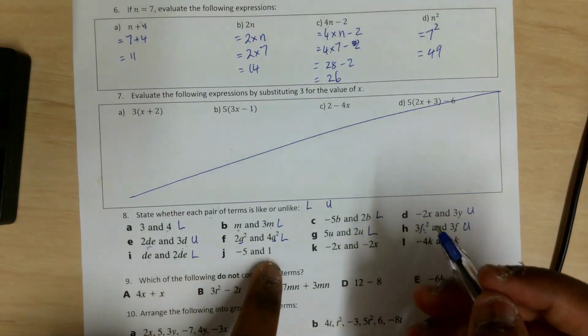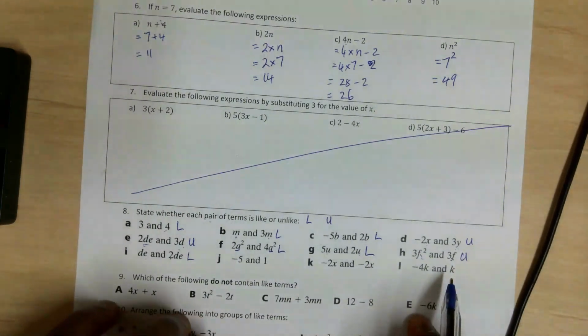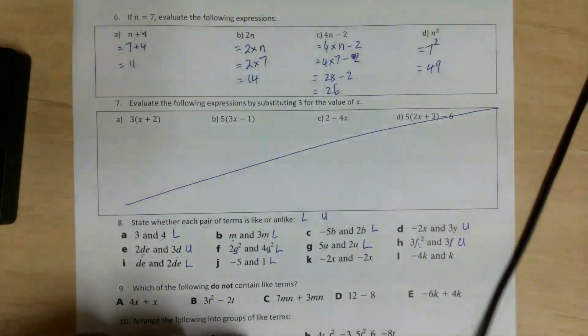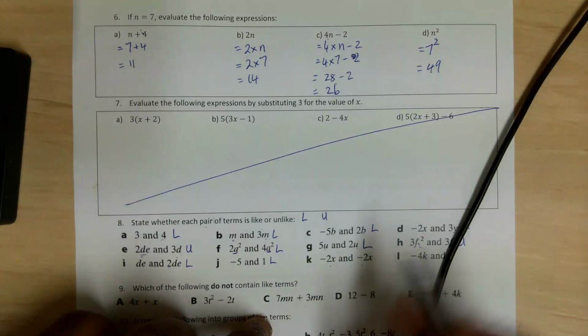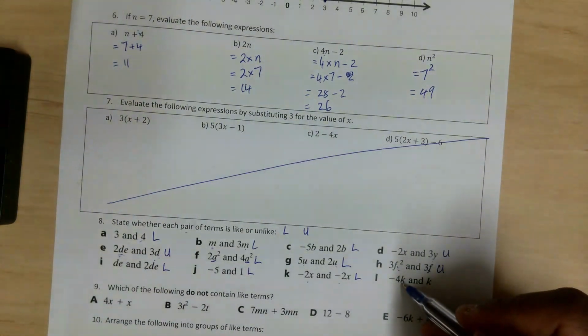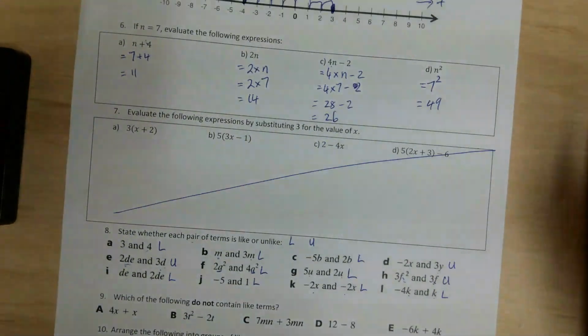Negative 5 and 1, yes, one's negative, one's positive, but they are both numbers by themselves, and constants are like terms. Negative 2x and negative 2x, like terms, they're the same. Variables k for both, they're like terms.